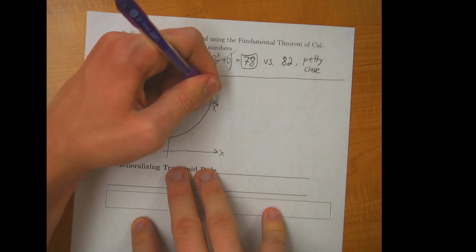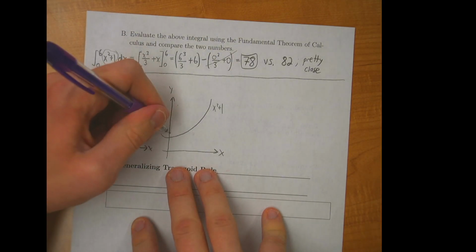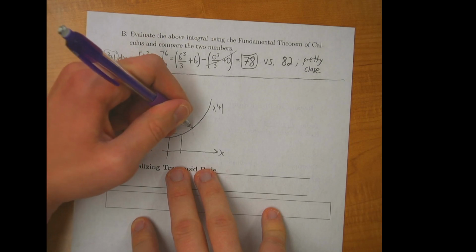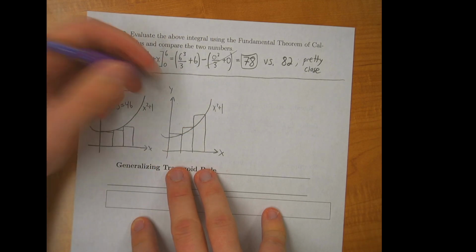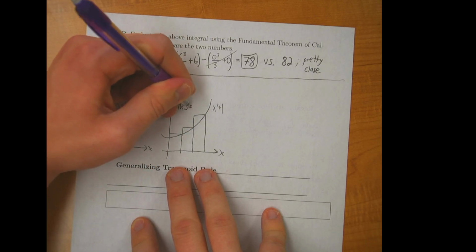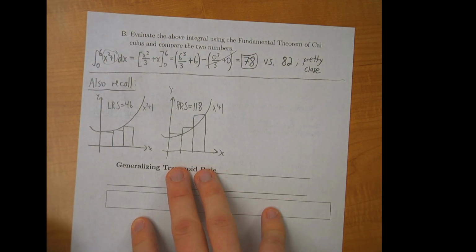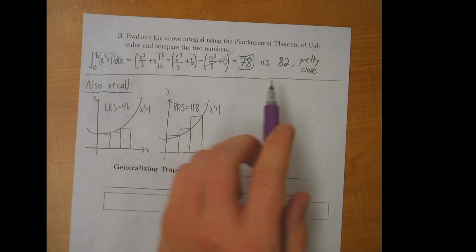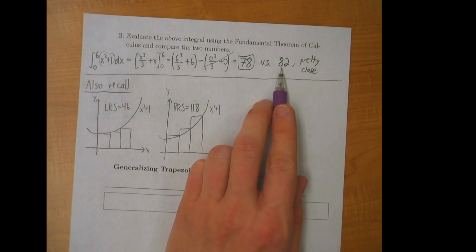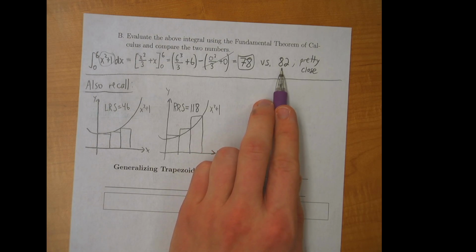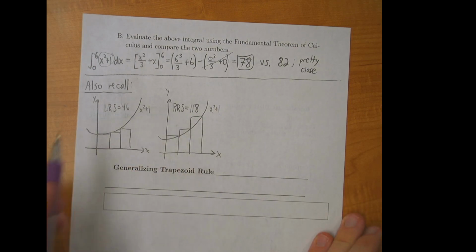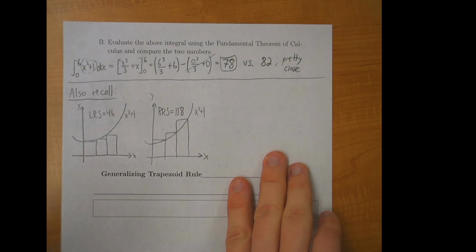So here's our x squared plus 1 graph again. So then in this case, our right Riemann sum graph is going to look something like this. Okay? So in this case, the right Riemann sum that you get is going to end up equaling 118, if you recall from lesson 29. So like I said, even though 82 still has some error against the exact value of 78, it's definitely way, way closer to our exact value for our trapezoidal approximation when compared to our Riemann sum estimations. So that basically answers the question of why should I care about trapezoidal approximations?